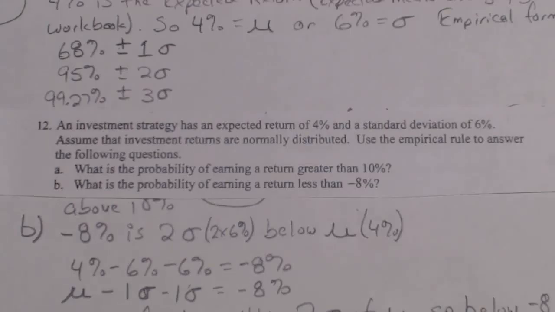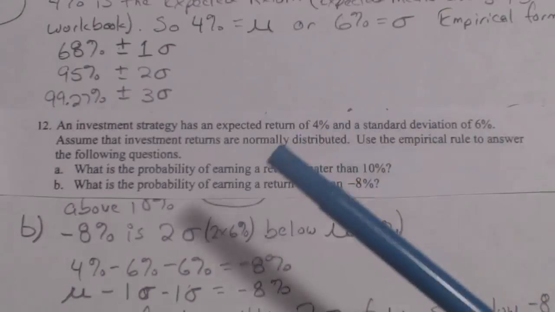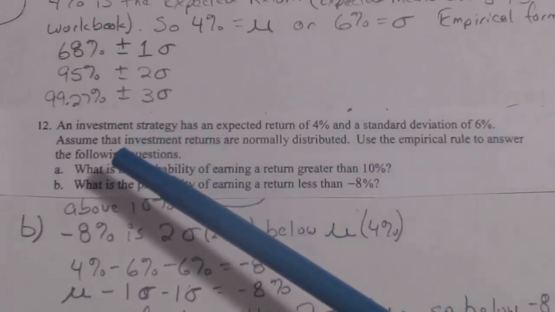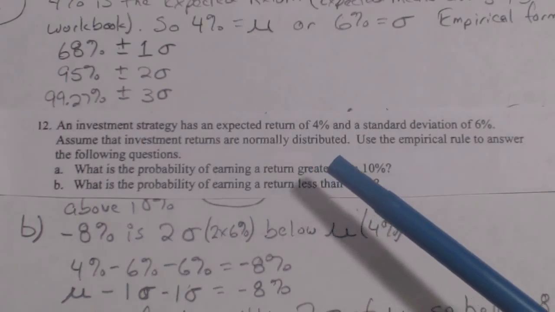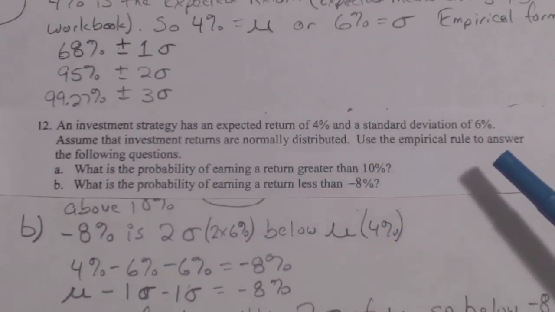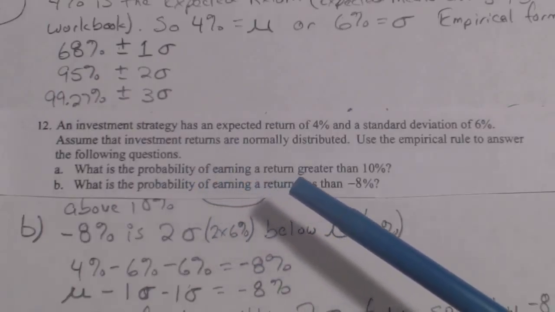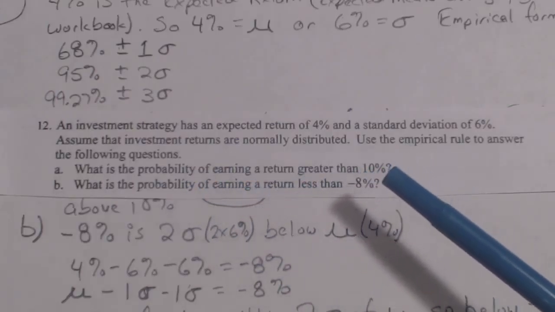Okay, this is problem number 12, page 68. An investment strategy has an expected return of 4% and a standard deviation of 6%. Assume the investment returns are normally distributed. Use the empirical rule to answer the following questions. What is the probability of earning a return greater than 10%?